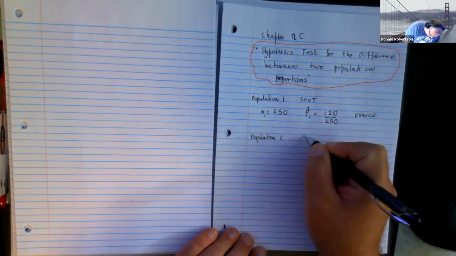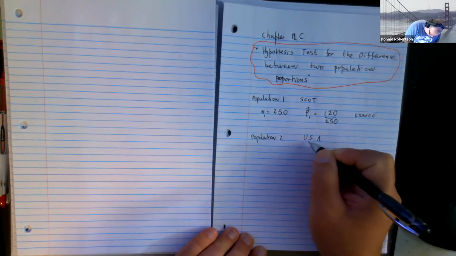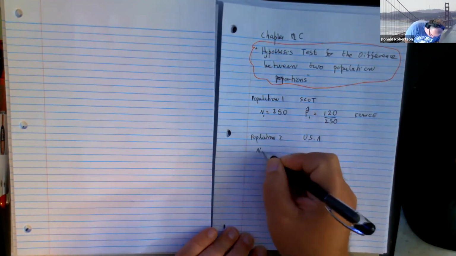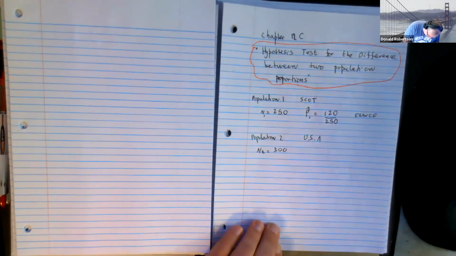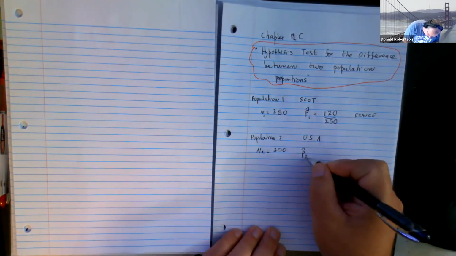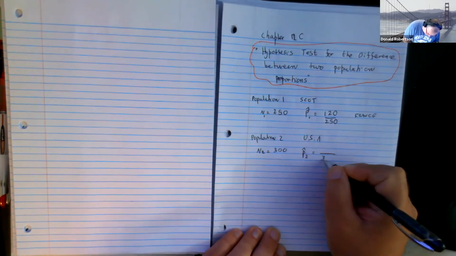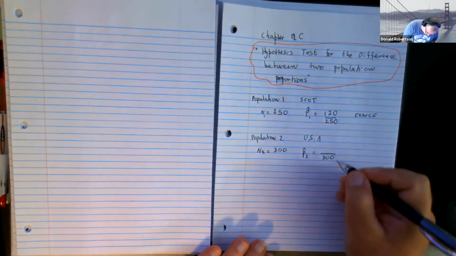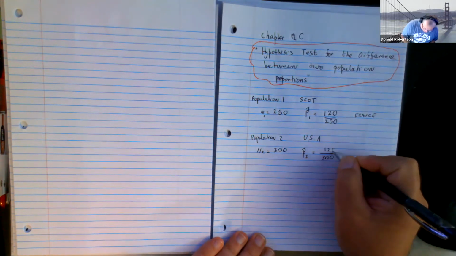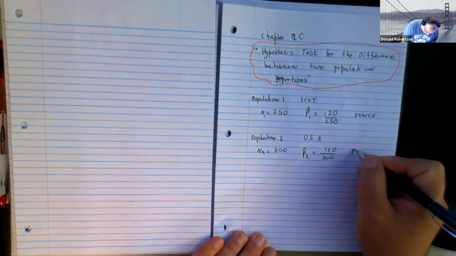And then population 2. We'll have them as the Americans. We ask them the same question, but this time, for no particular reason, the sample is 300. And when we ask them, out of that 300, 120 had been to France.